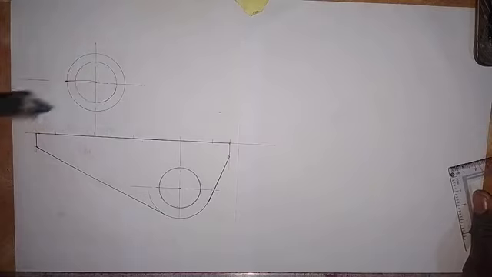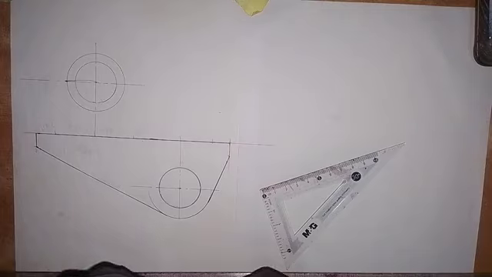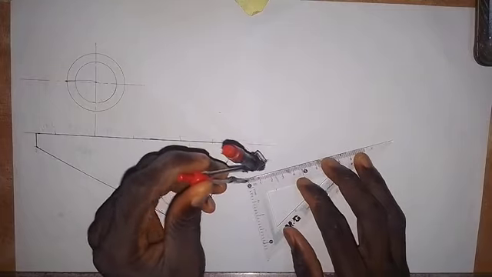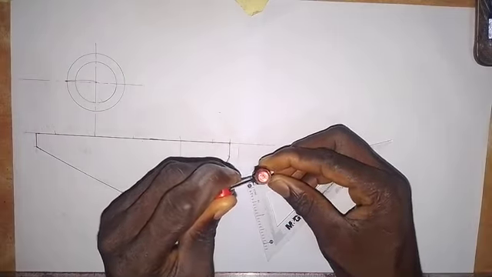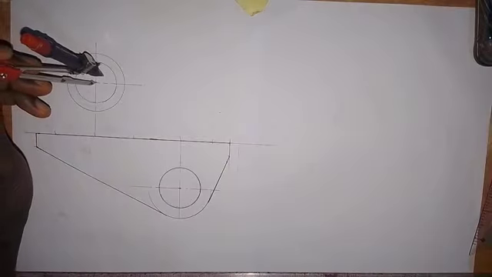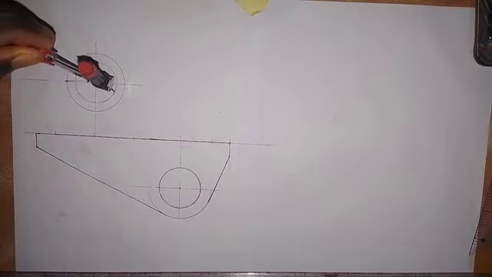All right, so we have the circle. Then the next one, we have the one of radius 10, diameter 20 millimeters, radius 10. So we take 10 millimeters. So this is 10 millimeters. So putting the pinpoint here, and we go on and draw the circle gently.